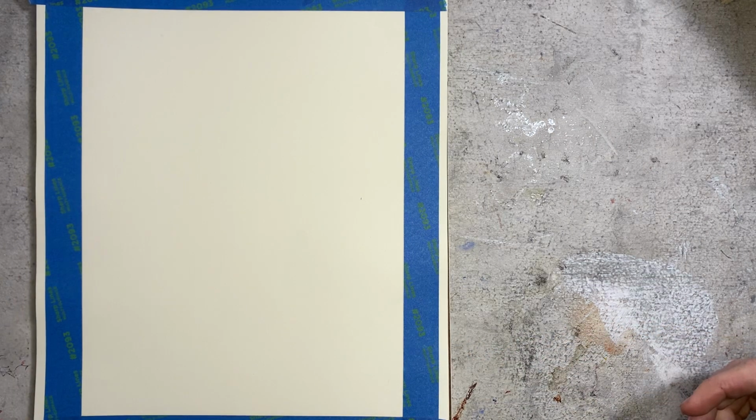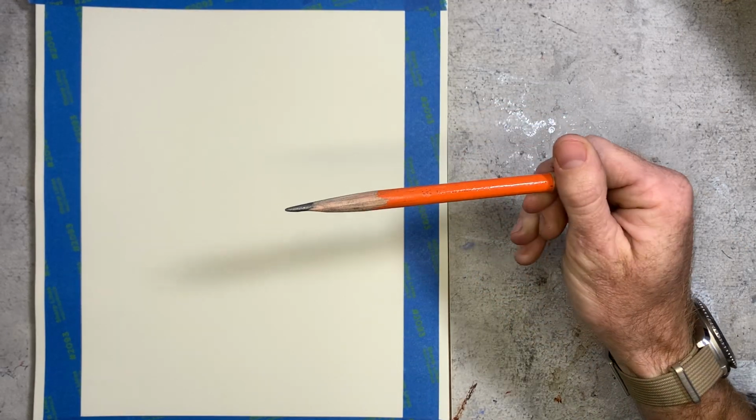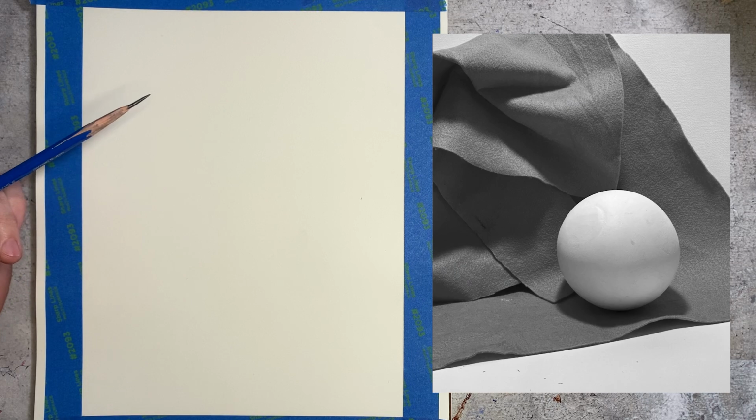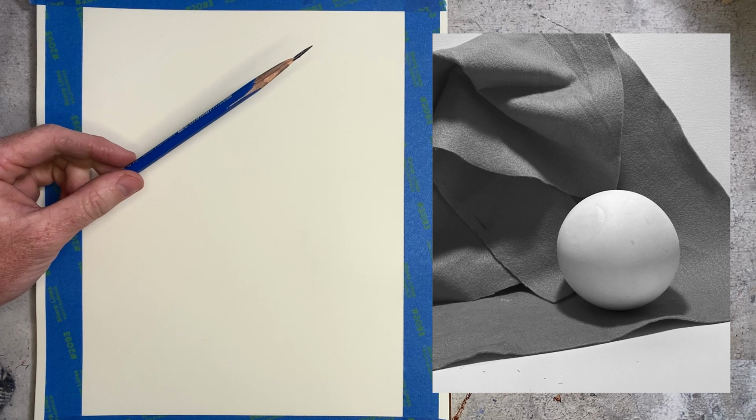So we'll have a range of values within our pencils. If you're using just a regular HB pencil, that's fine too. You can take this drawing pretty far with just the one pencil. And if you're using charcoal, all the same principles apply. We're just going to make sure we start off really super light, using straight line construction lines to lay this drawing out.